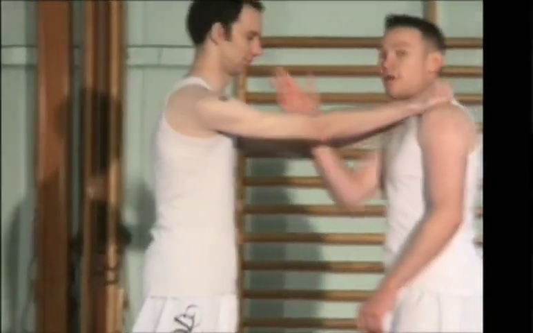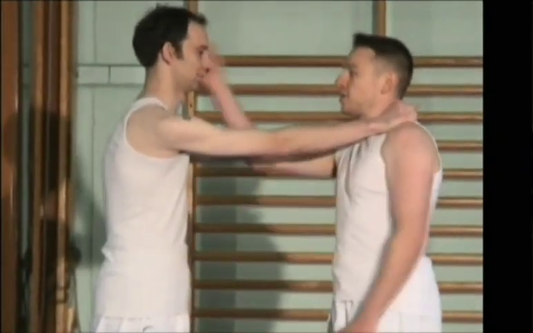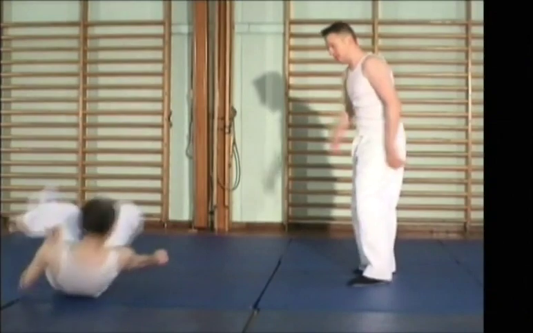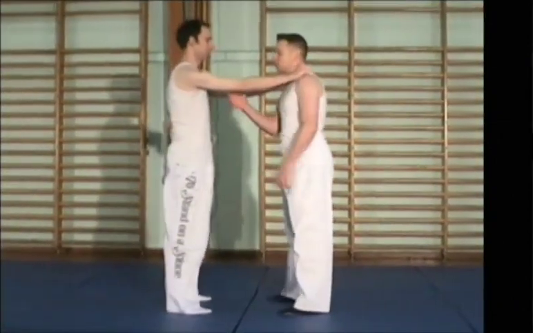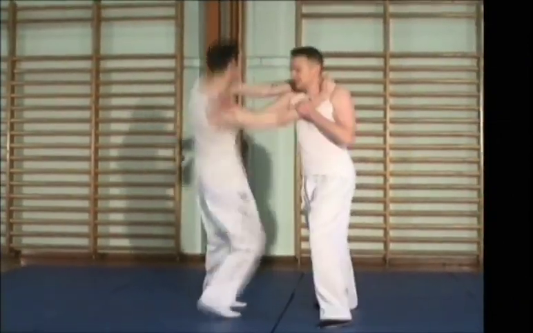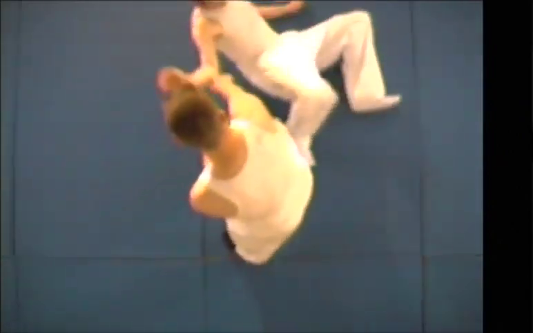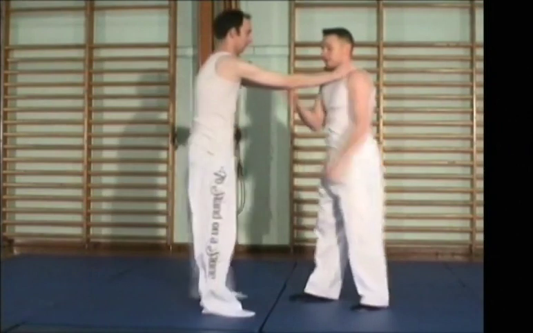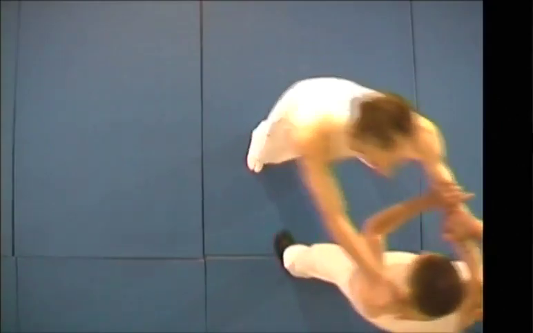So for example, if you have somebody here, all you have to do is find one of these balance points and affect that balance point here. Okay? Second one comes through the shoulders here. This is where you affect one of these. Then from these points, this one.